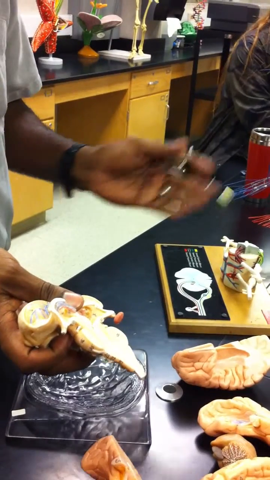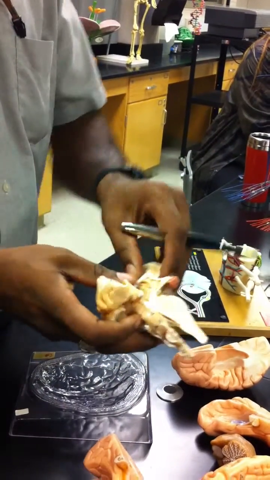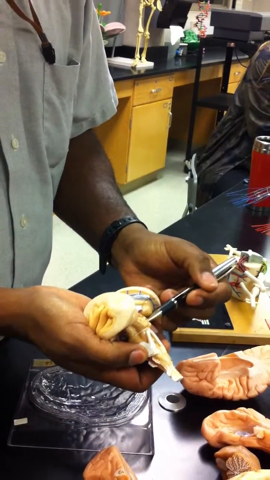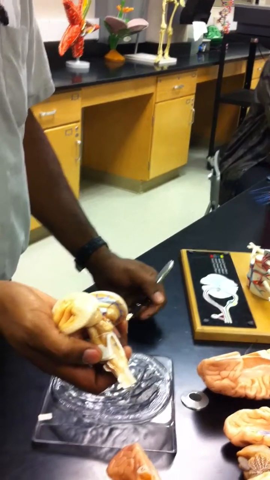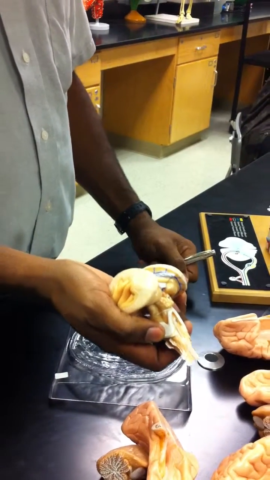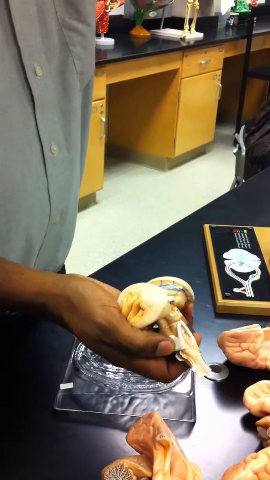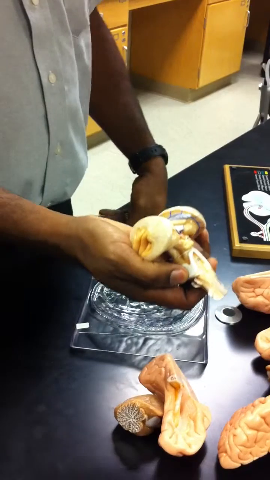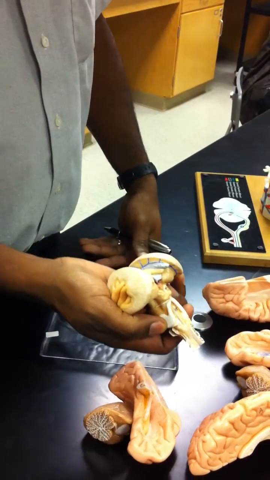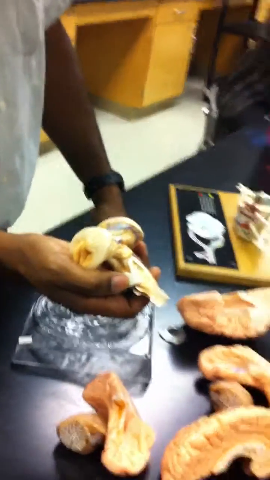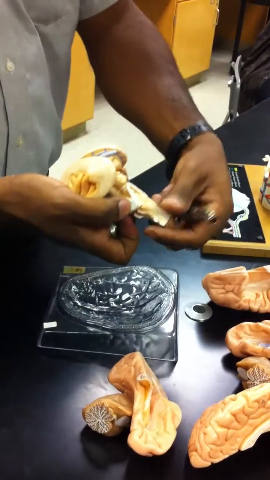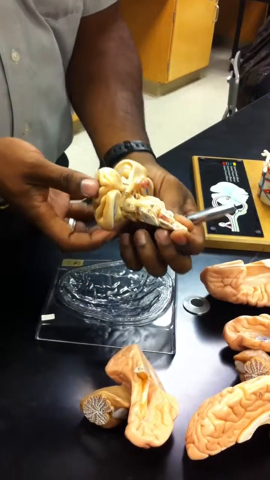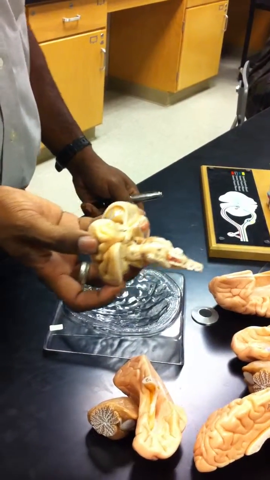And I know that they are anterior to the 4 bumps. The 4 bumps are the corpora quadrigemina, the top 2 are the superior colliculi, and the bottom 2 the inferior. Your book called them the tectum also. I think that's everything for this. Questions? Okay.